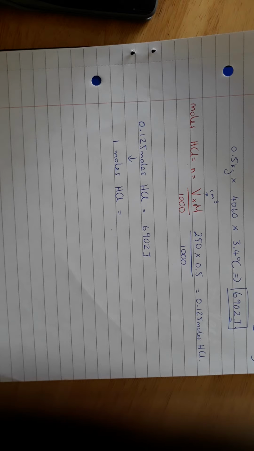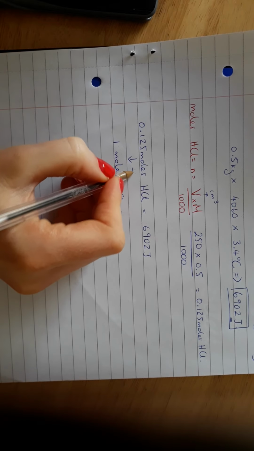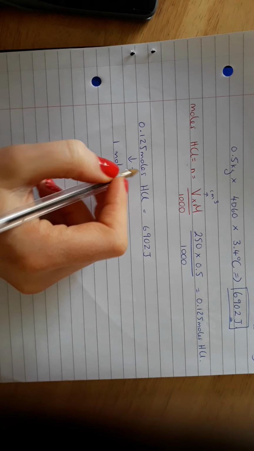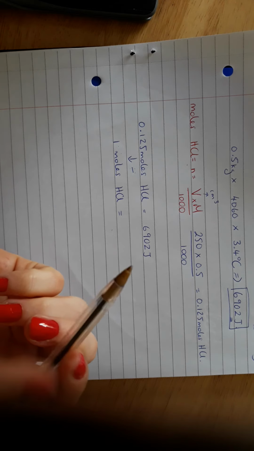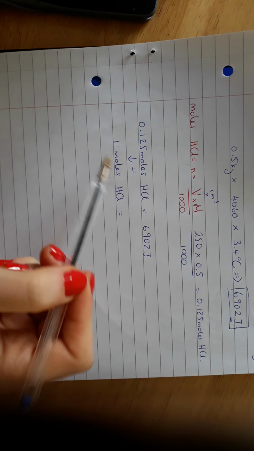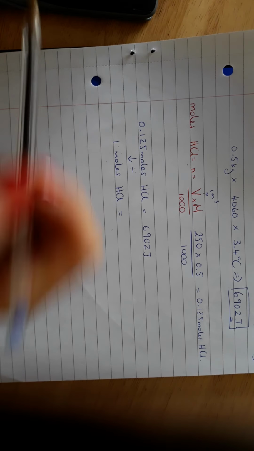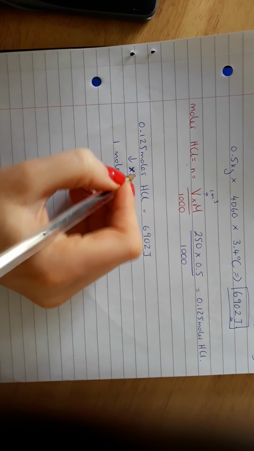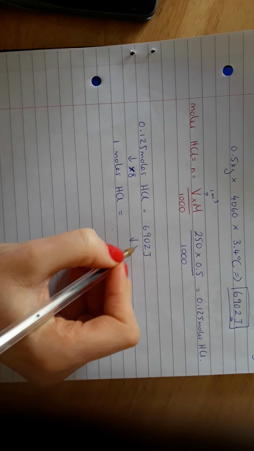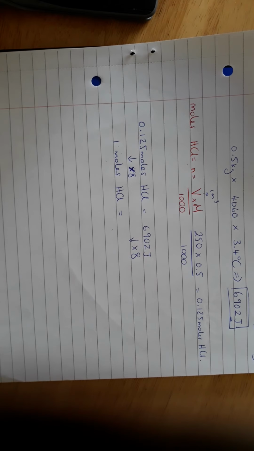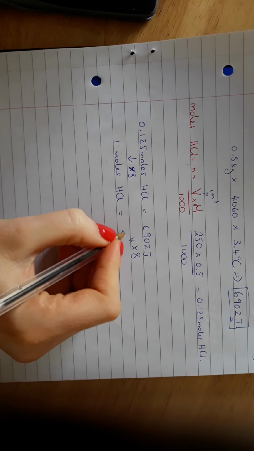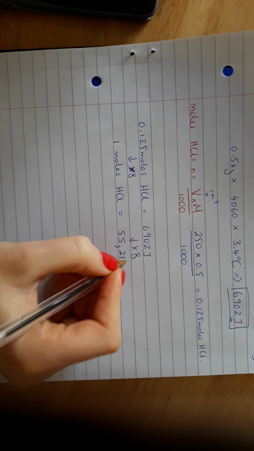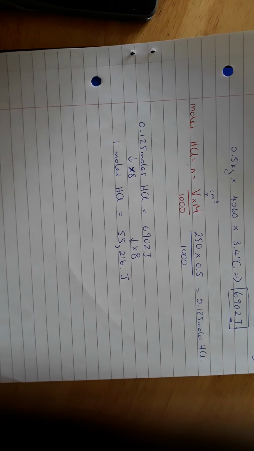So 1 divided by 0.125 will give me how many times this is smaller than 1 mole, which is 8 times smaller, which means that I need to multiply that value by 8 to get 1. Likewise, I'm going to multiply this value by 8 and I get 55,216. Again, this is joules.